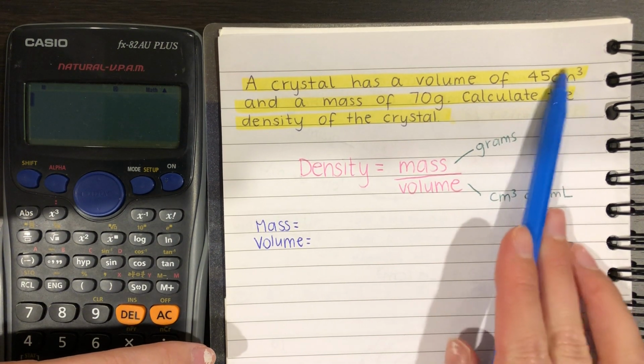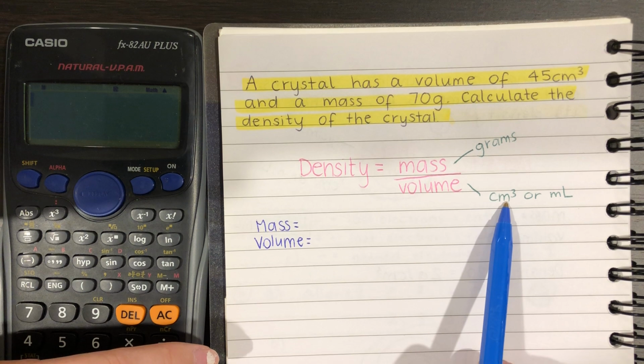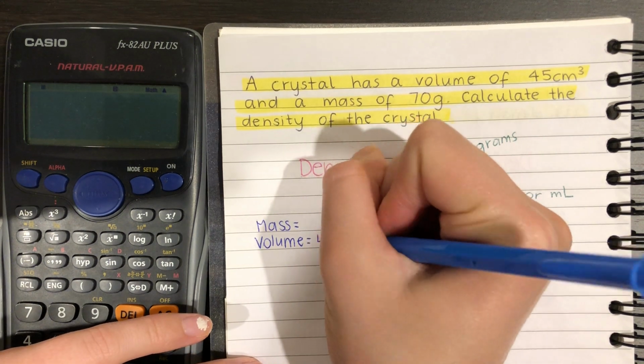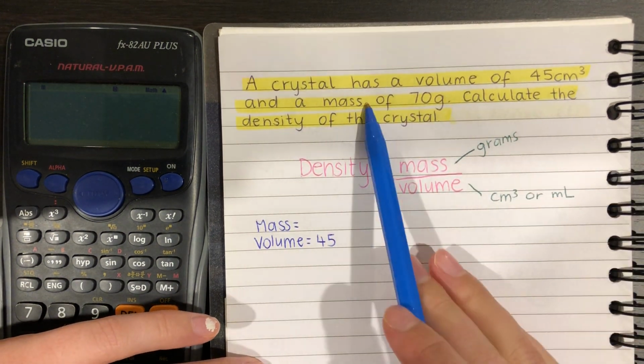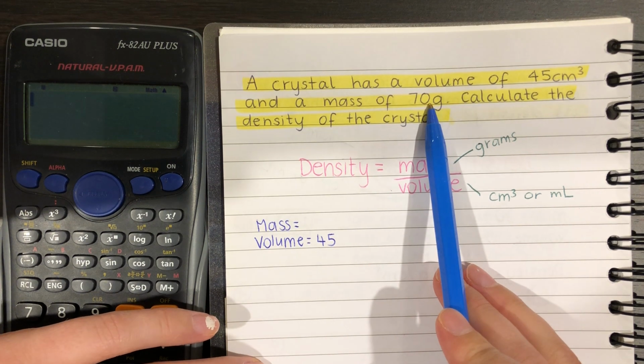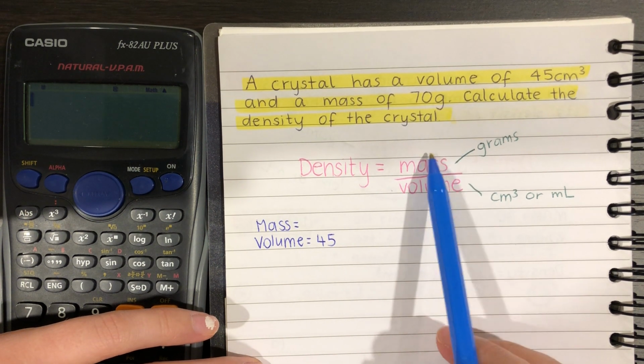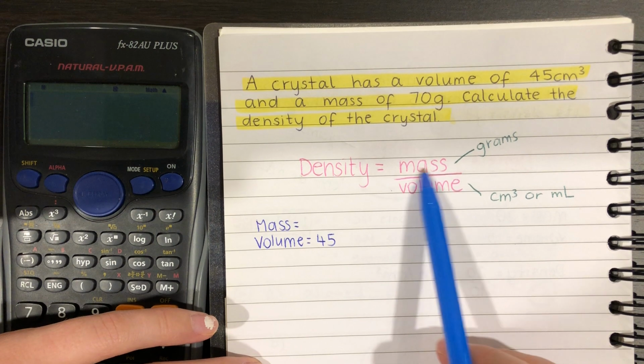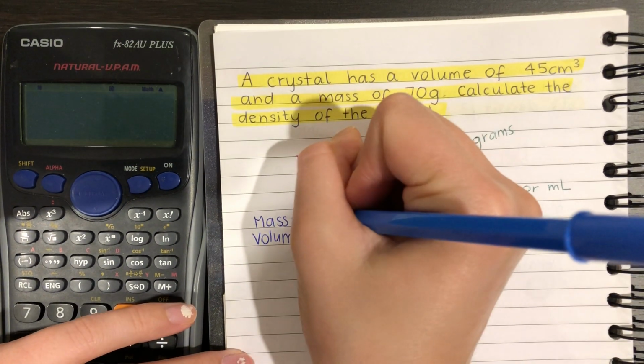Now, centimeters cubed is the same as this. So yes, we're allowed to use the number 45 as our volume, and the mass is 70 grams. Grams, grams, this is the mass, so we substitute that in here. So our mass is 70.